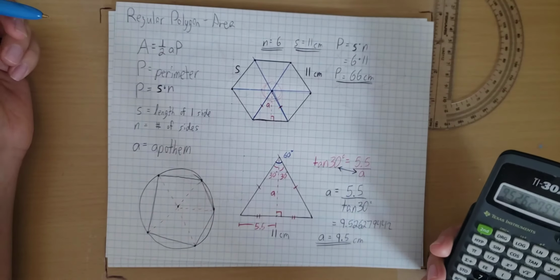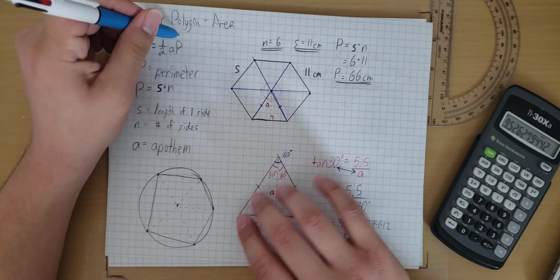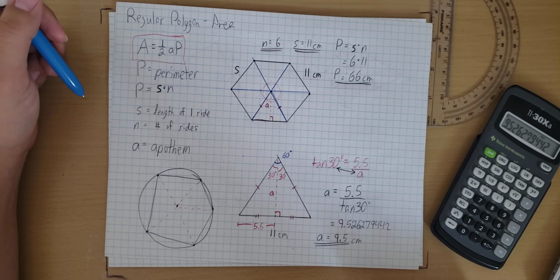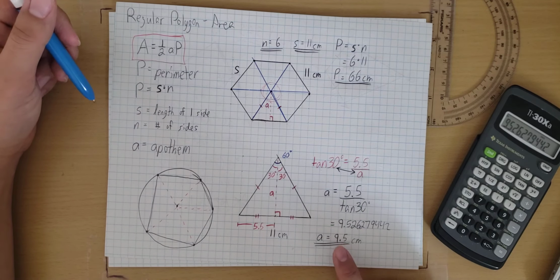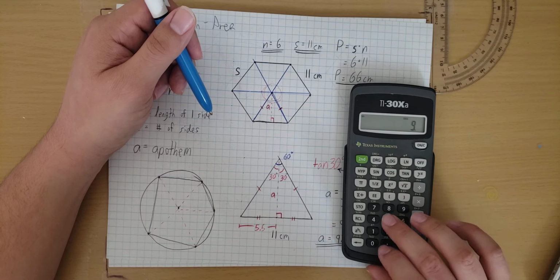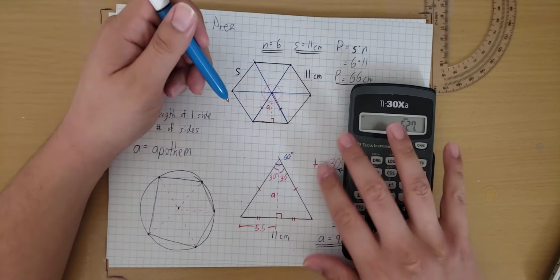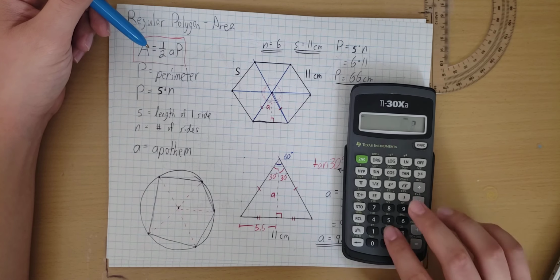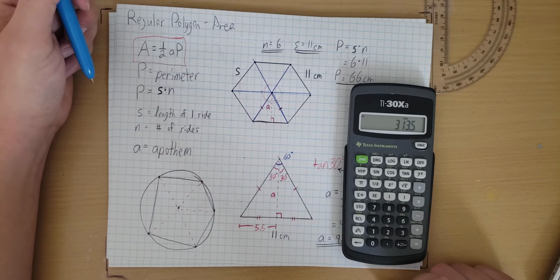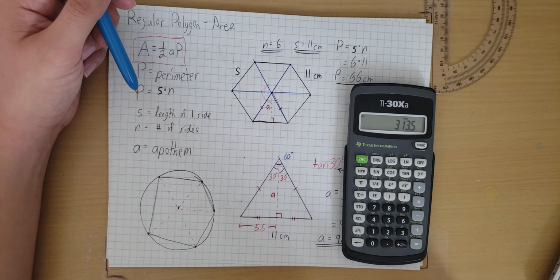9.5 centimeters. So now that we have our apothem, we can go to our formula, find the area. So our apothem is 9.5, our perimeter was 66, so 9.5 times 66, then divided by 2, so 313.5. So the area of this regular hexagon will be 313.5 square centimeters.